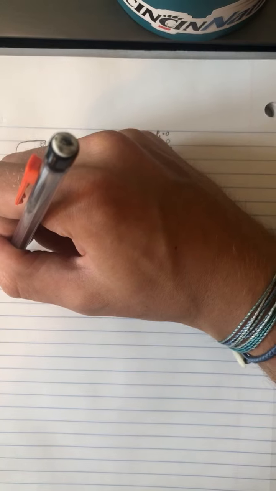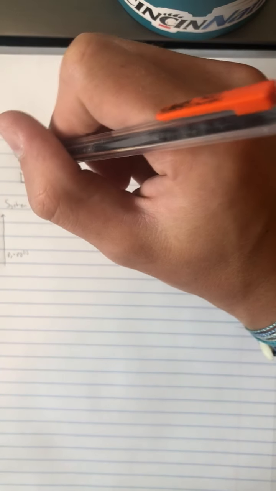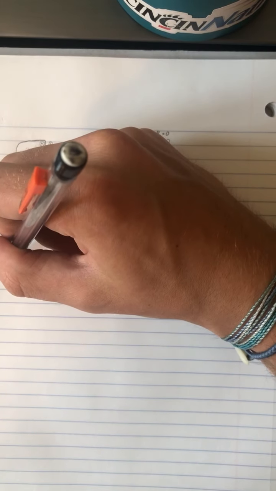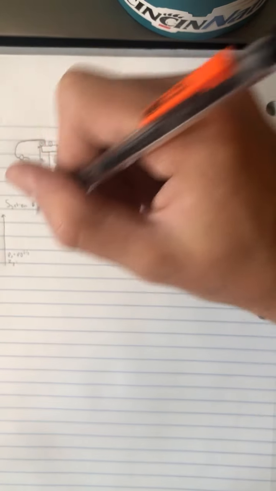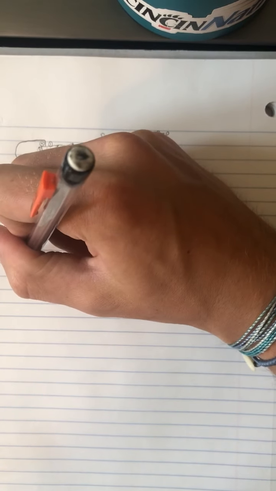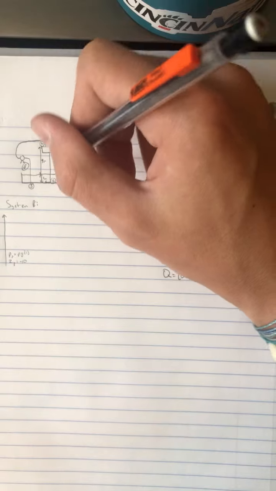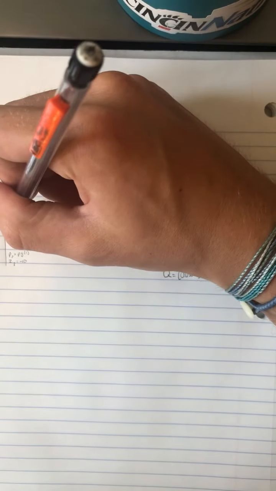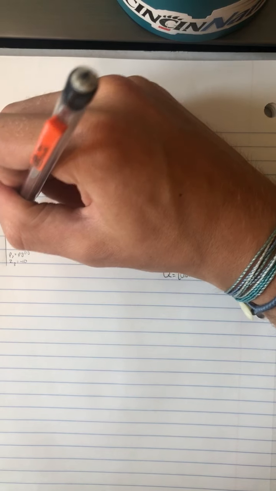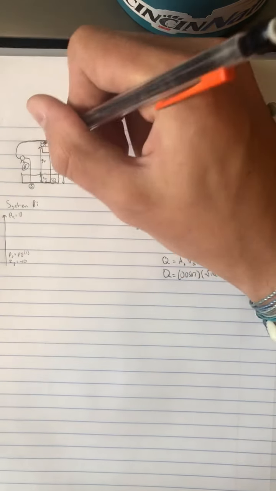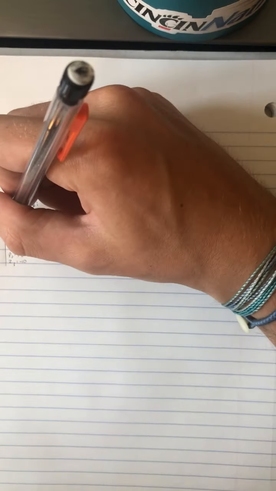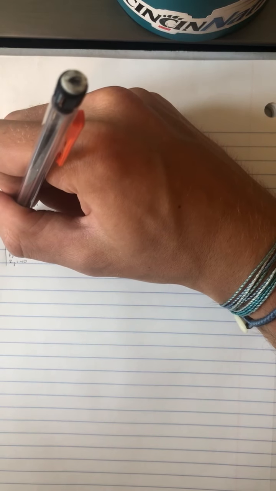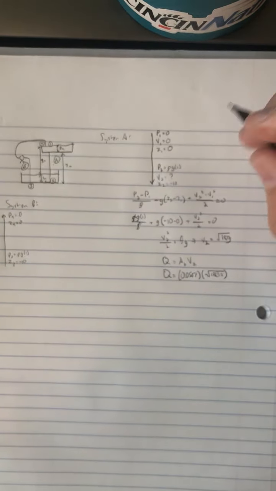Then we have Z3, and that would be negative 10 because it's 10 meters below the top. And then for P4, that's equal to 0 because it's exposed to the air at the very top, and Z4, that's also equal to 0.